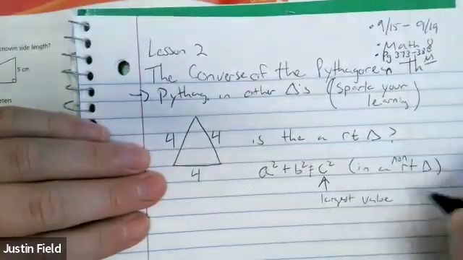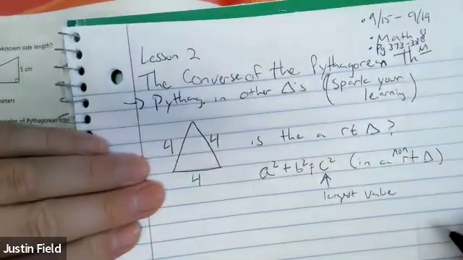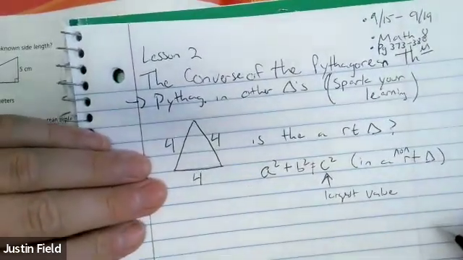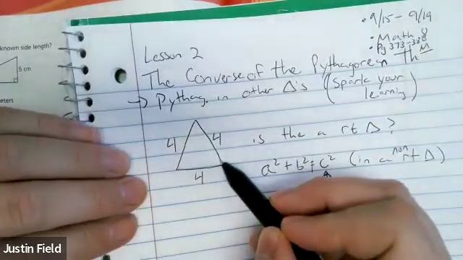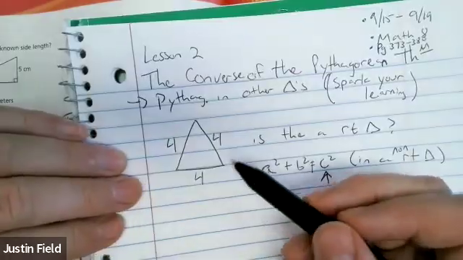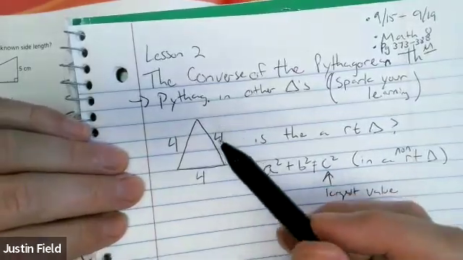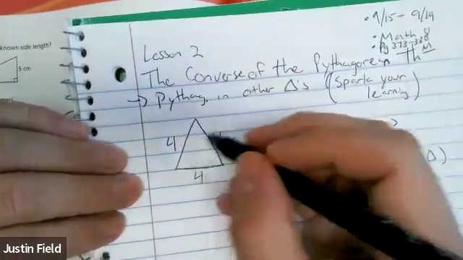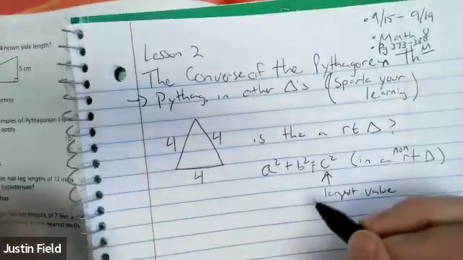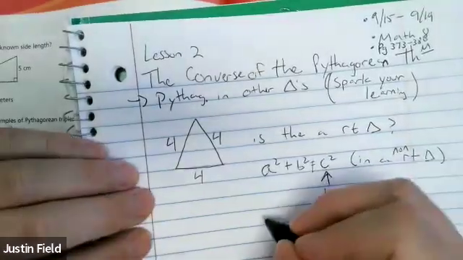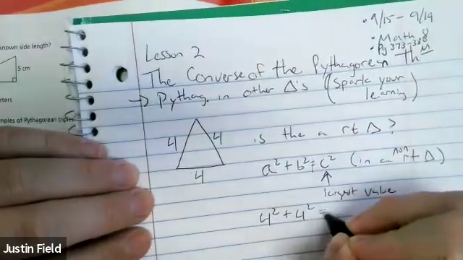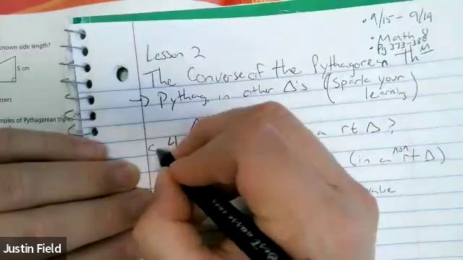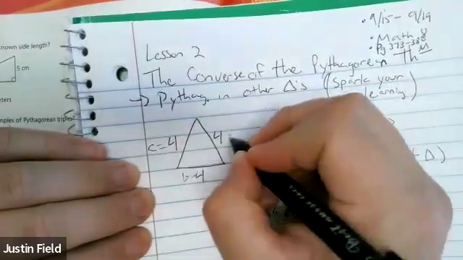Okay, so the important note is that c is the largest value. In a right triangle, c is across from the right angle. Well, we don't have a right angle here. Maybe it's not drawn to scale, but there's no right angle. So where is c? Well, we're just going to have to pick the largest value. And since they're all the same, it doesn't really matter where we put a, b, and c. So let's just call that a, b, and c.